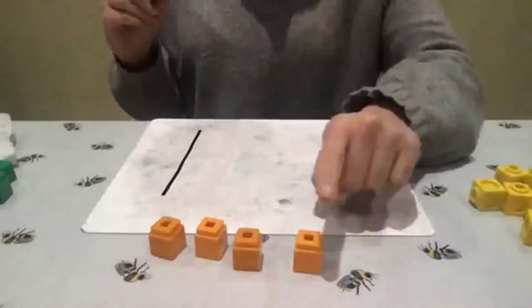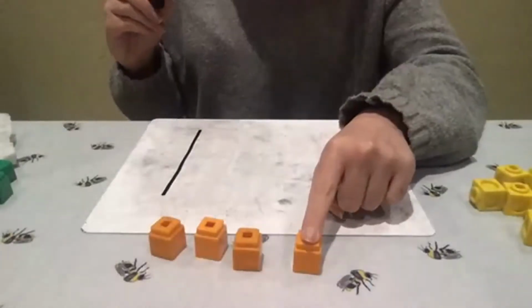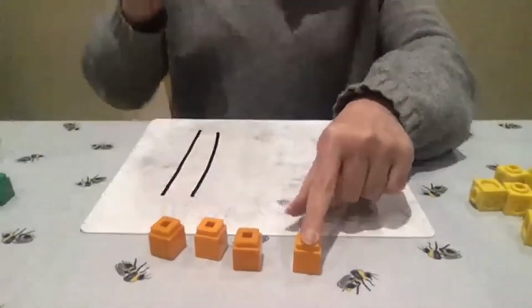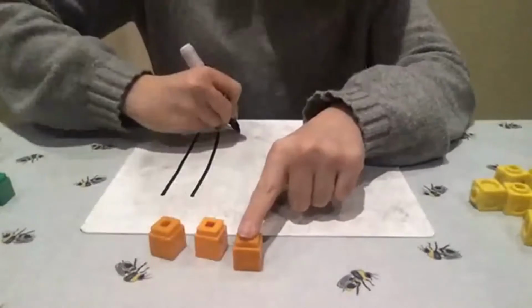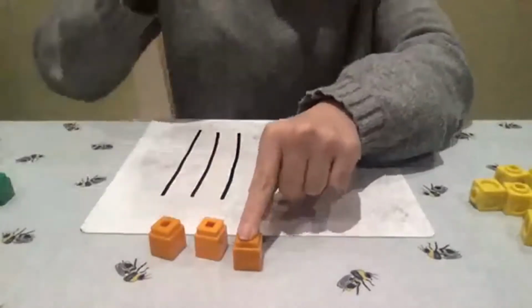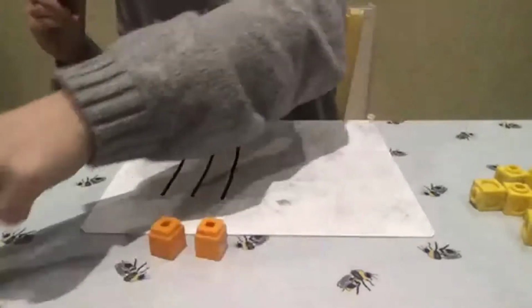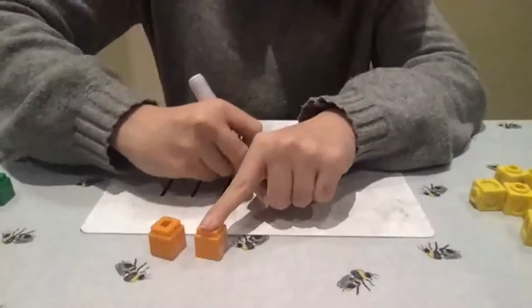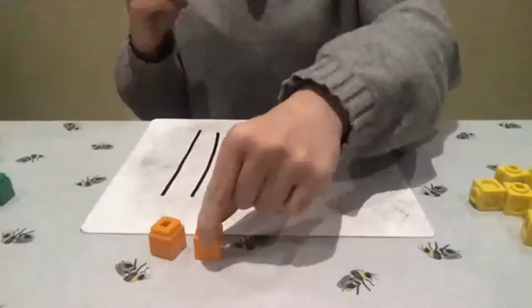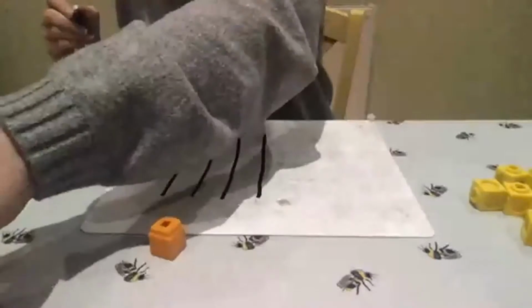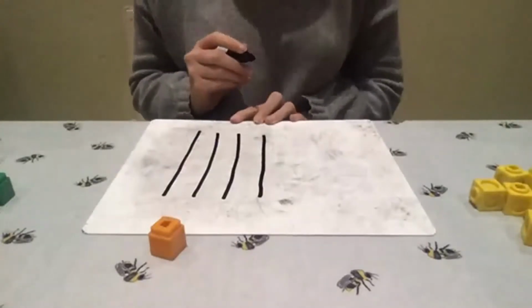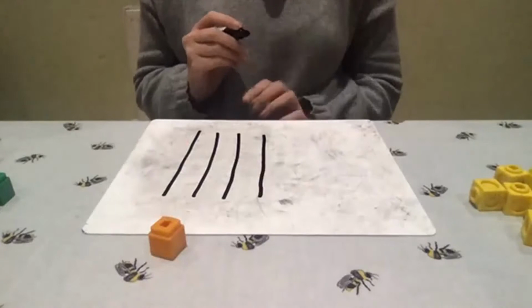And then I'm going to put my finger on the next orange cube and draw my tally mark for that orange cube and then move it out of the way. And then my next one and draw my tally mark and then move it out of the way. And then my next one, draw my tally mark to represent that orange cube and move it out of the way. Now I have drawn 4 tally marks to represent the 4 orange cubes that I have just put to one side so I don't count them again.